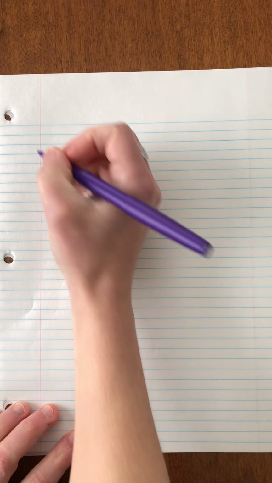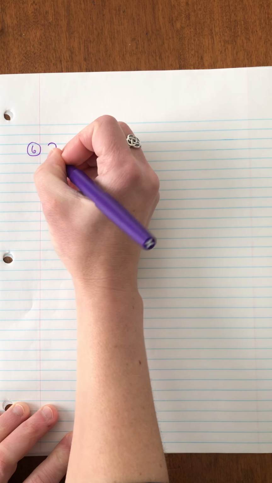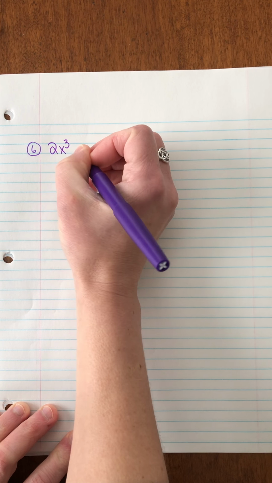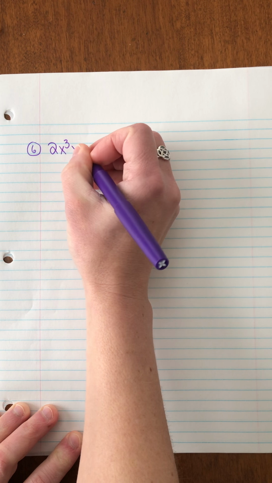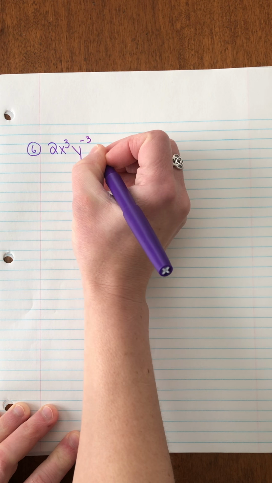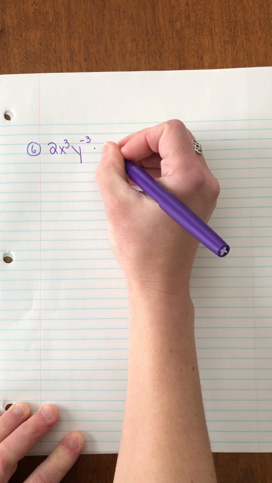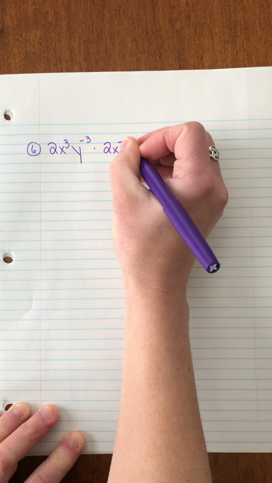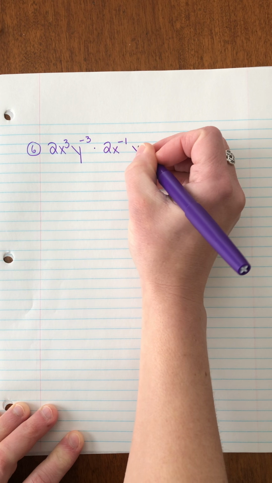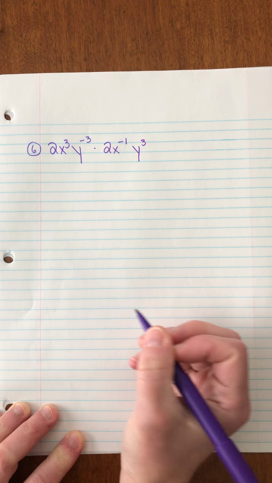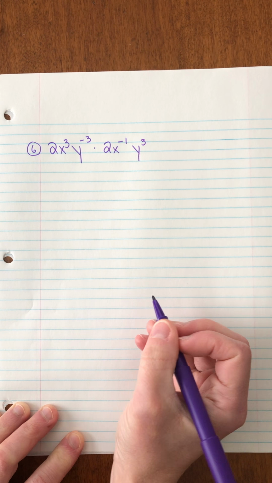So the first one we're going to do is number 6, which was 2x to the third, y to the negative third, times 2x to the negative 1, y to the third. All right, so we take each one step by step.